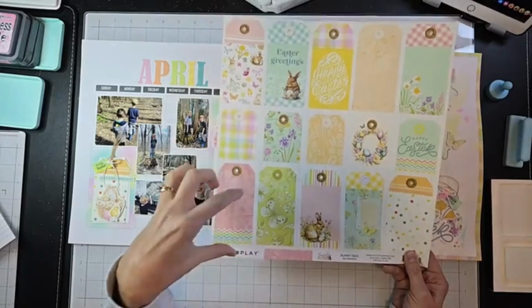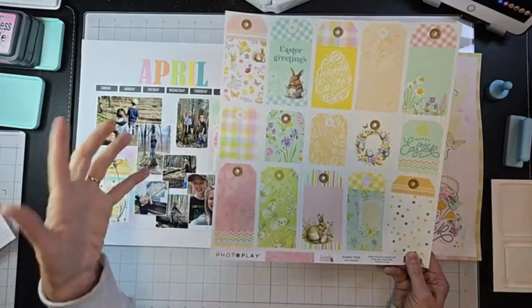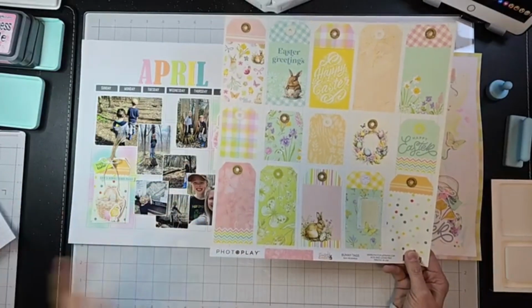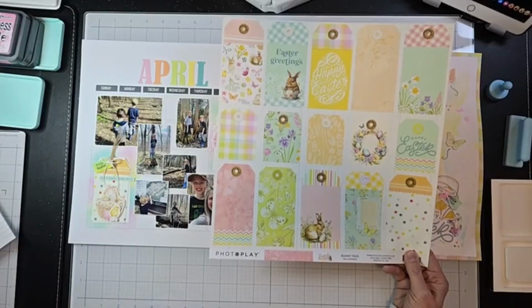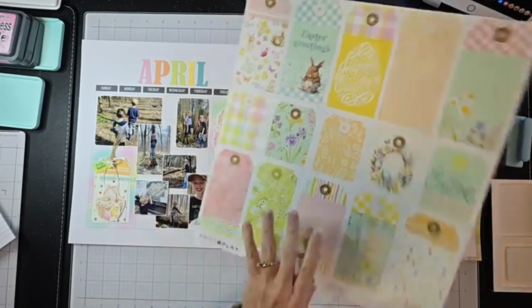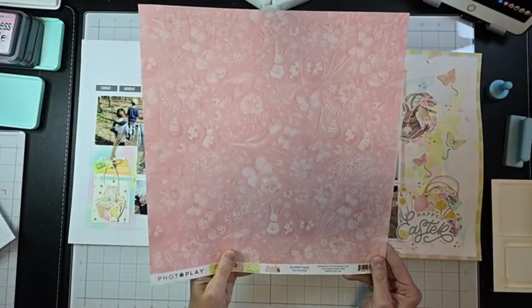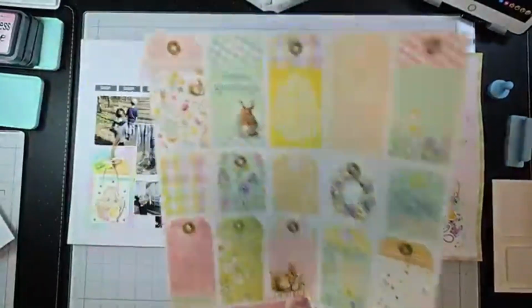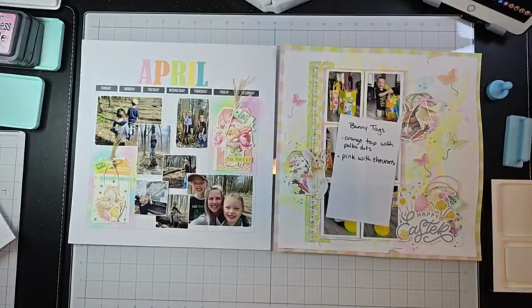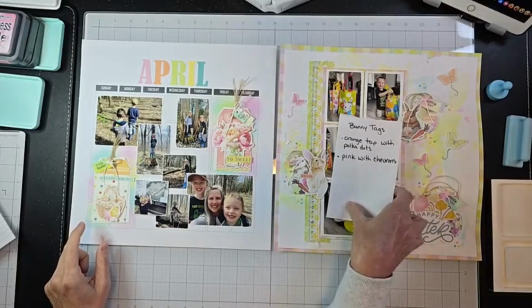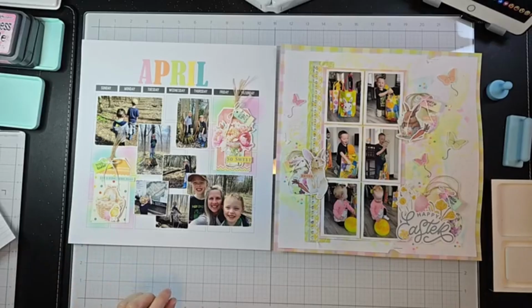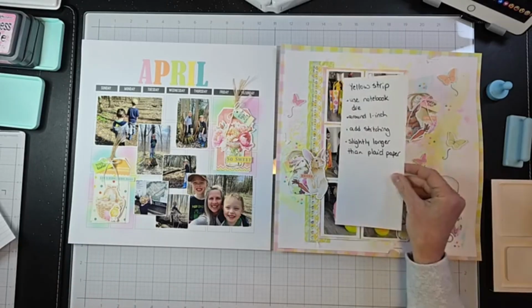So the leftovers that you have, you could create a second page, or you could even create a second layout to put into your album as well. So there's lots of extras. And then of course there's this beautiful pink paper on the back with all these beautiful Easter icons as well. So there's lots of things to do with this tag paper, but we're going to just use the 2 that are there. And then next up, we'll talk about that yellow strip of paper that you have in your bundle.